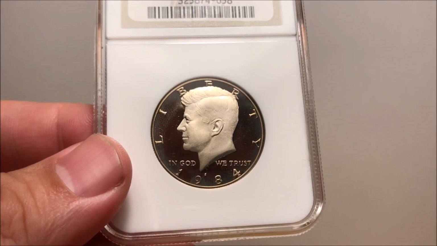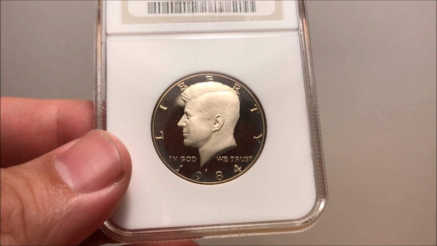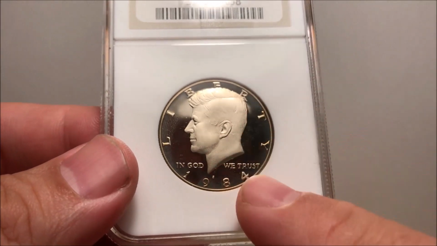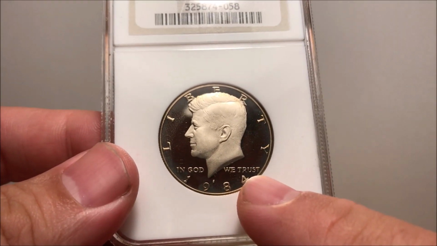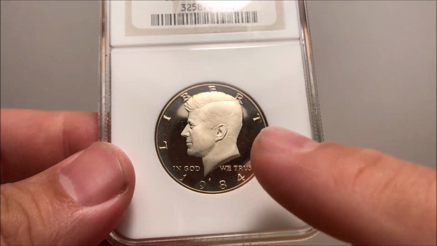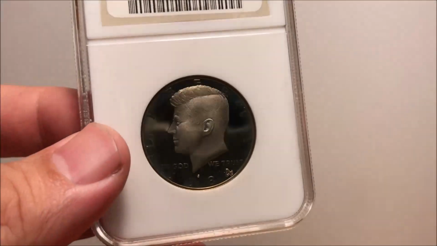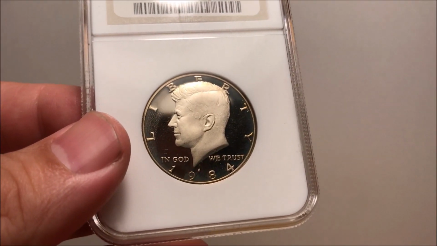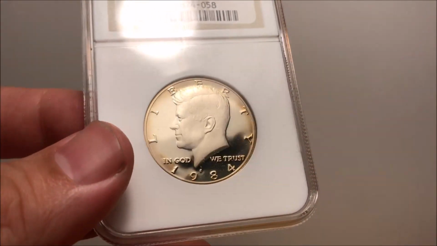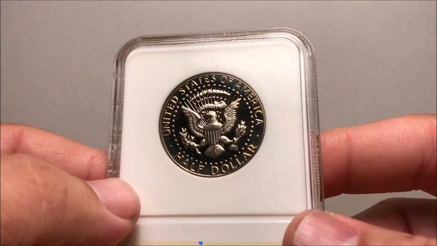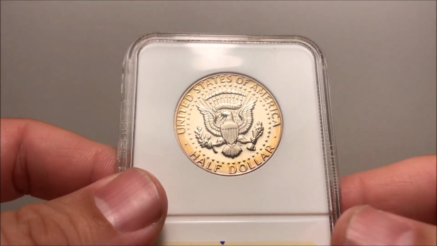A lot of the coins that you see today, because there's a lot of high technology, a lot of laser engraving, ensure that every single coin that leaves the mint will exhibit this kind of appearance. So this 1984 is a good date. We're not going to get into the value portion of it too much, but this video is more about trying to identify what the different levels of Cameo look like.